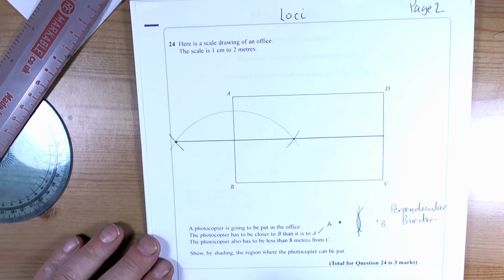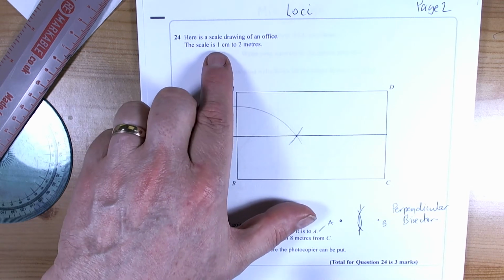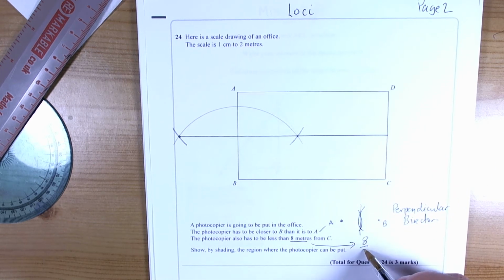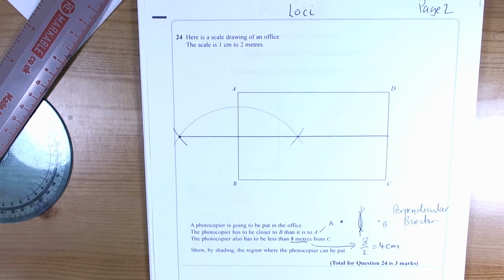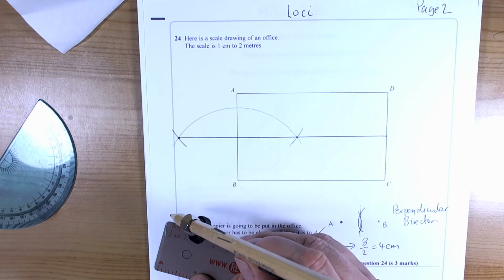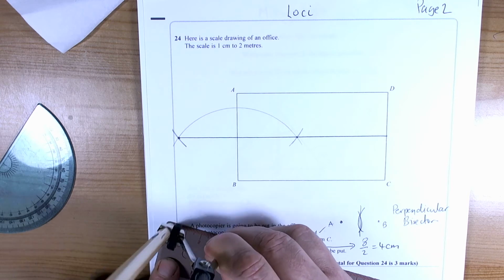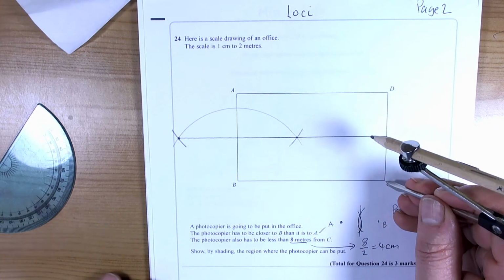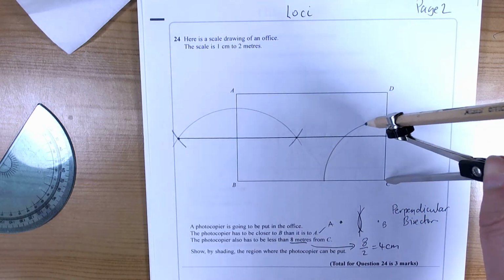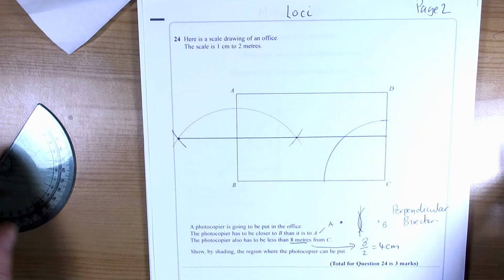It then says that we want to be less than 8 meters from C. Well, we go to the scale and it's saying 1 centimeter to 2 meters. So 8 meters is going to be 8 divided by 2, so 4 centimeters. So we get our ruler, and making sure our compasses are tight, so use a screwdriver if you need to. Open them up to 4 centimeters. And again, be really careful on the accuracy. It says from point C, so we put our compass point down and we draw the arc. Now remember, with compass questions it's really important you don't rub anything out. Leave your construction lines on to make sure you get the method marks.